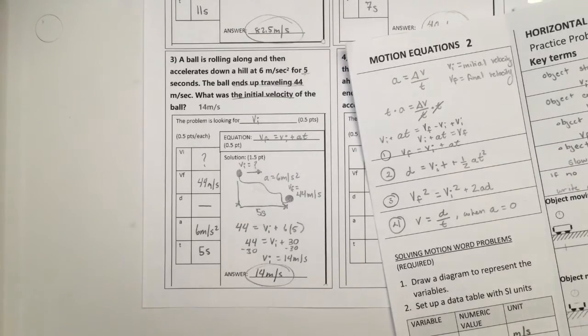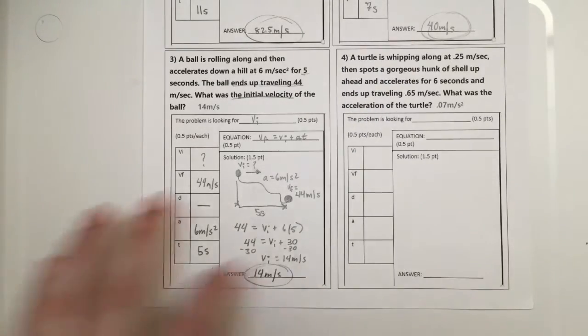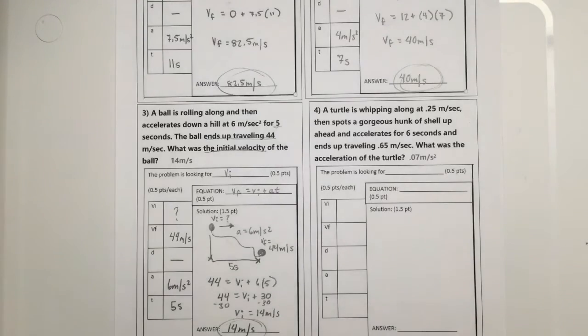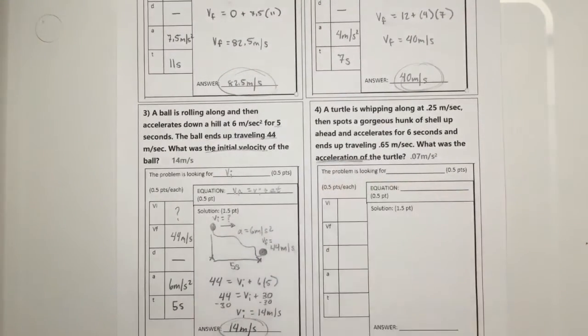All right, now finally for our last problem for this video. A turtle is whipping along at 0.25 meters per second, then spots a gorgeous hunk of shell up ahead and accelerates for 6 seconds and ends up traveling 0.65 meters per second. What was the acceleration of the turtle? So, once again, in this problem, it's specifically asking us for the acceleration, so that's what we're going to look for.